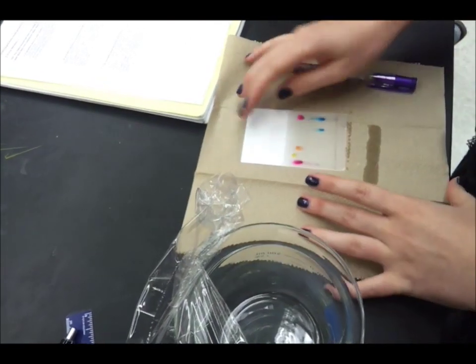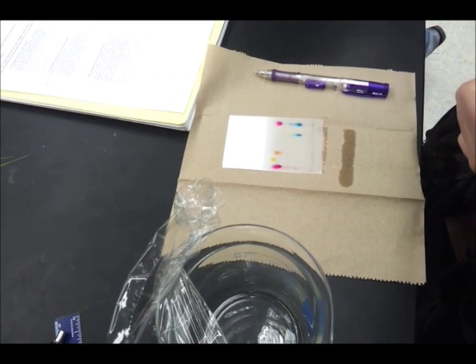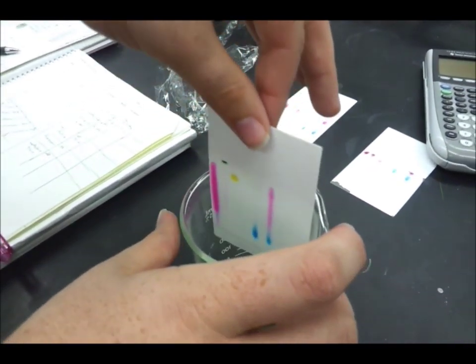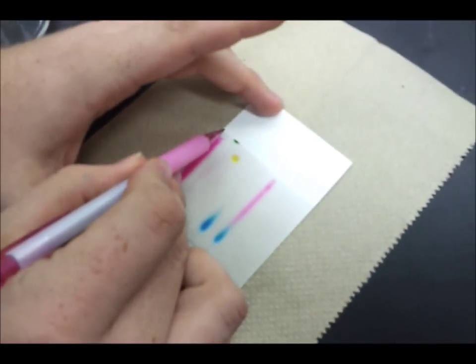You wait until the solvent line stops, and then wait for it to dry. You then remove your card from the solvent and you mark the solvent line.